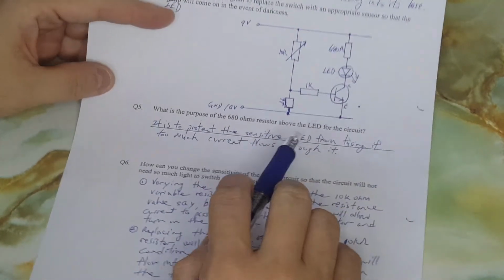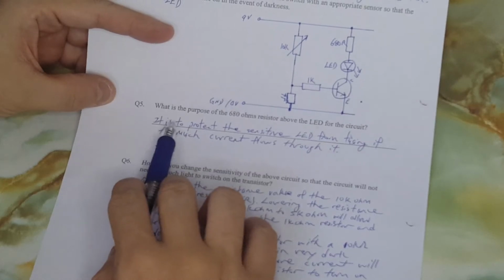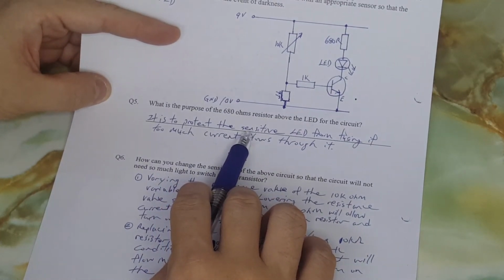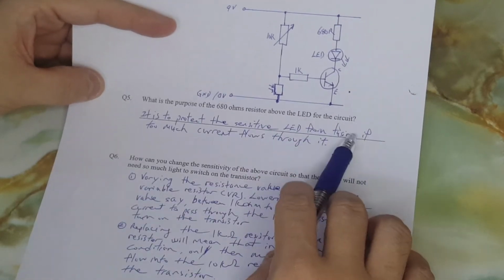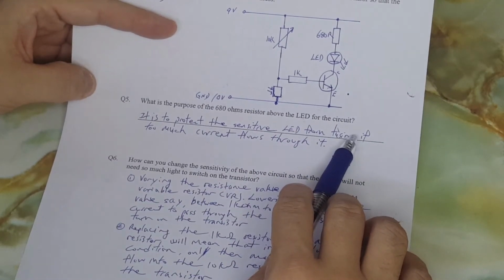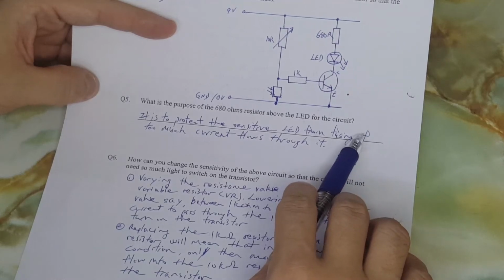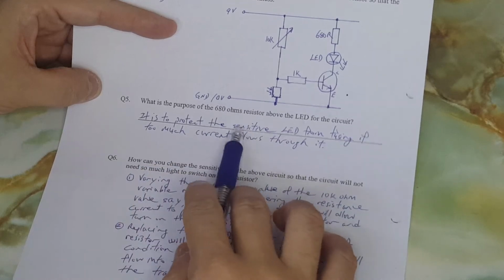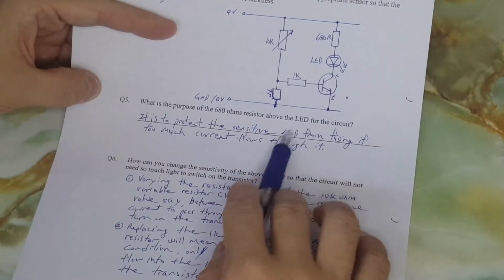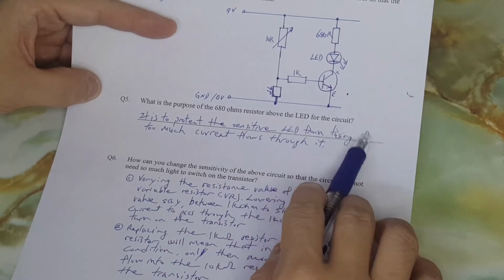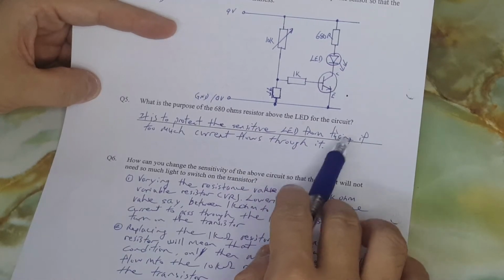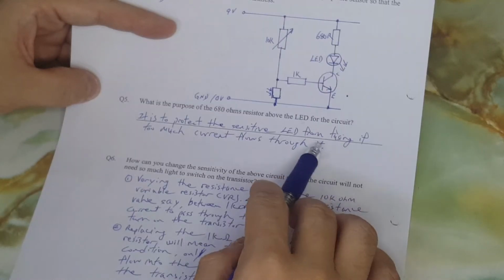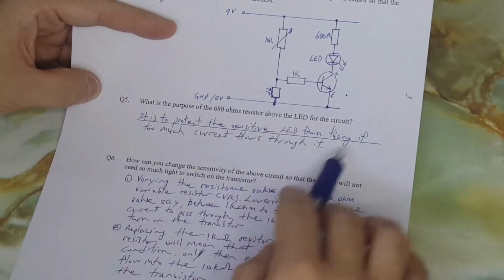Alright, I actually filled up the answers for question 5. Just now earlier on I mentioned that this could not be more than a 1-mark question. I correct myself, it could be up to 2 marks. And the way you answer if it's a 2-mark question for this question will be, it is to protect the first mark, the sensitive LED, possibly this will be the 2nd mark, from fusing if too much current flows through it by limiting the amount of current flowing through the resistor. So you can actually have a 2-mark question for this question.